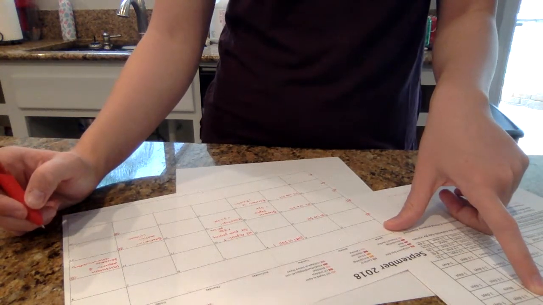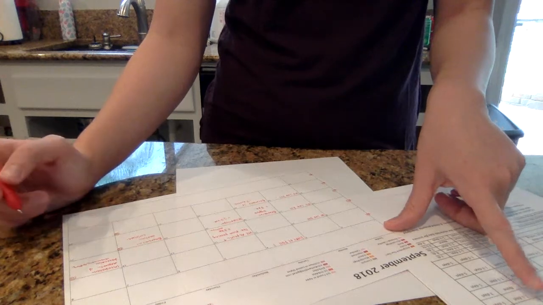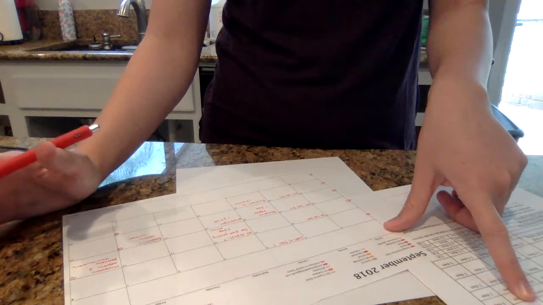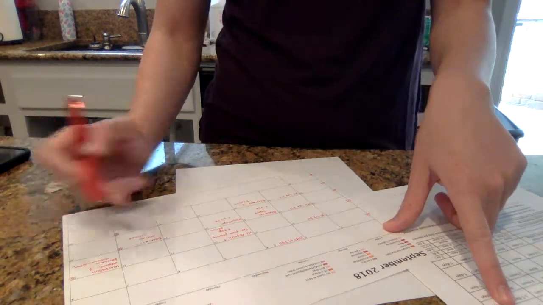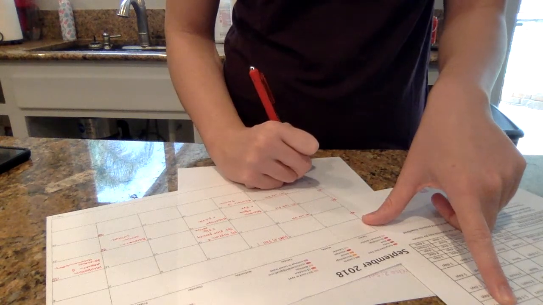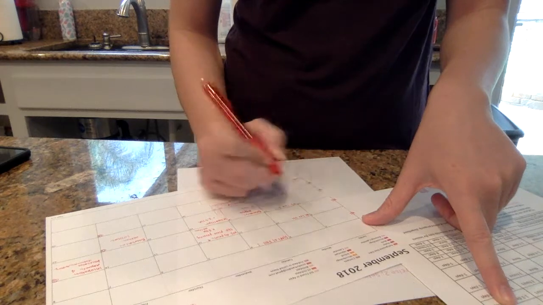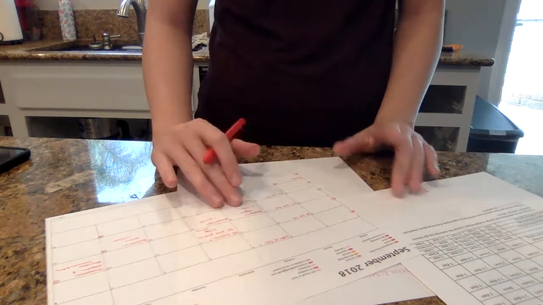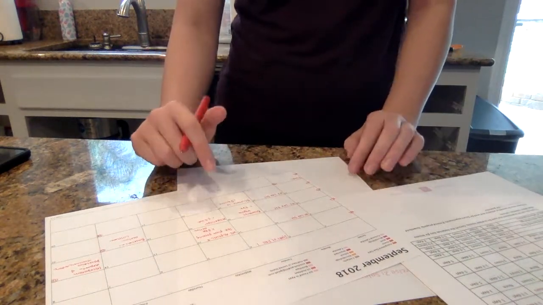The active time is going to be 3 hours on Tuesday. Incubation is 1 to 3 days, and it's a total of 5. So I will finish on that Sunday before it's due on the following Monday, October 1st.